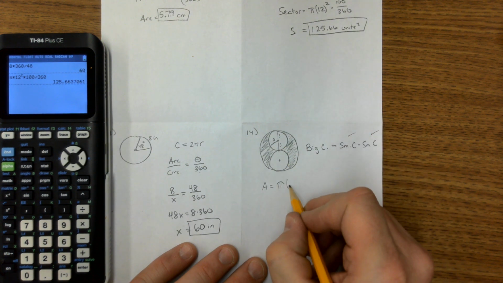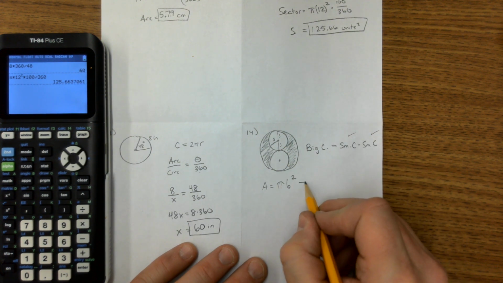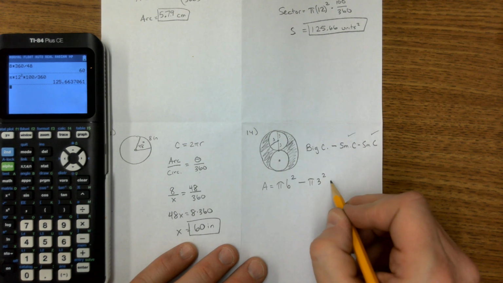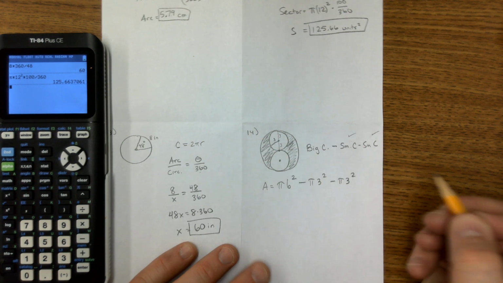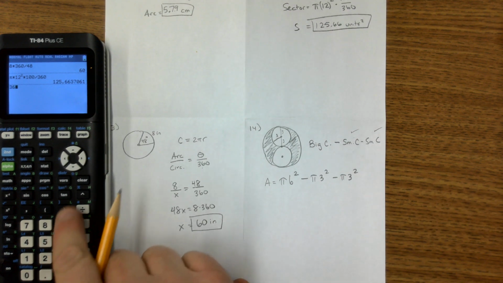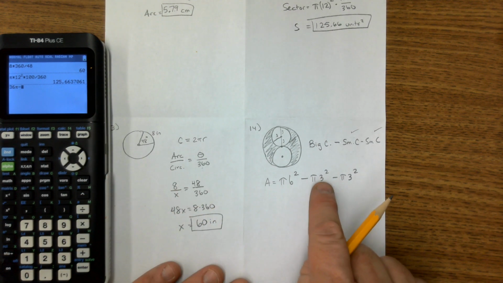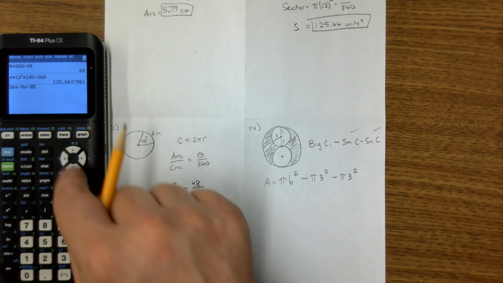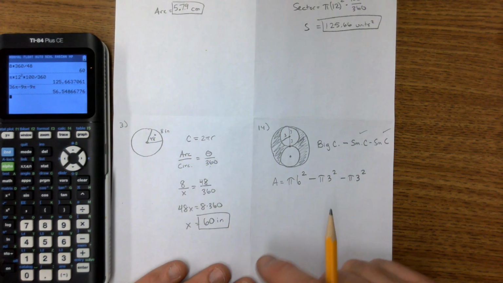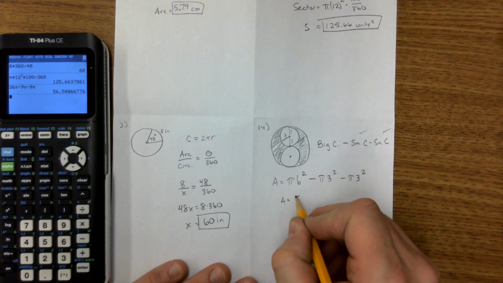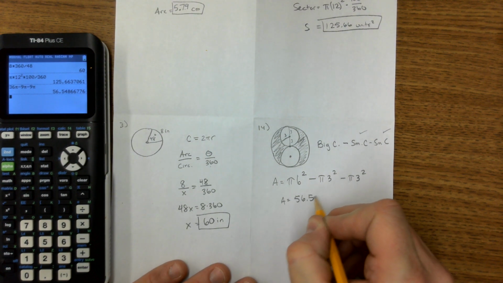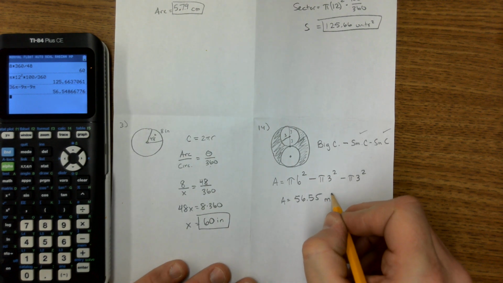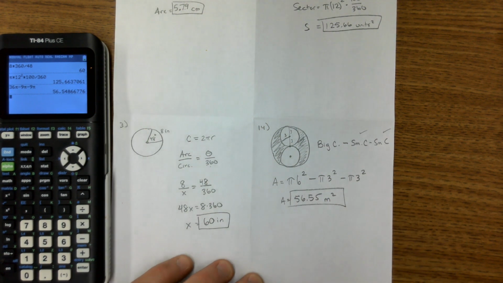So the radius of the big one is 6 squared, minus a small circle is just pi r squared, minus pi r squared. So what do we have? 36 pi minus 9 pi minus another 9 pi. And I have an area of about 56.55. Did they give us? Oh, they give us meters in the book, so meters squared.